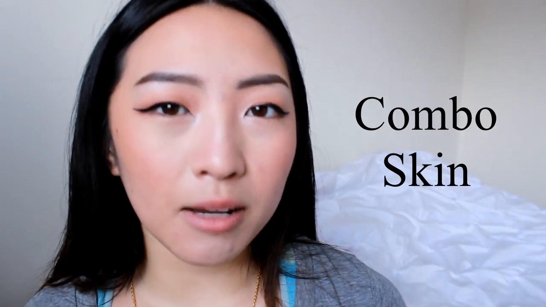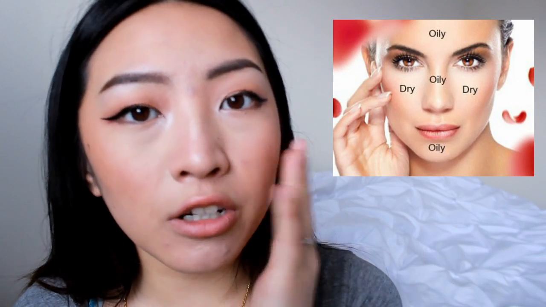For those who have combination skin, you have to cater the face according to whenever you're putting on skincare or any facial products. You have to make sure you put it accordingly to the area that needs it. So for me, for example, I definitely have to apply more moisture on my cheeks than any other areas in my face, and with my chin and forehead, I try not to put a lot of oily products on there.